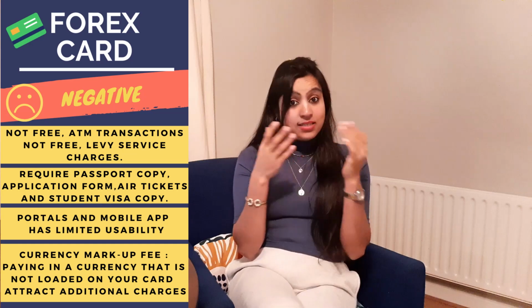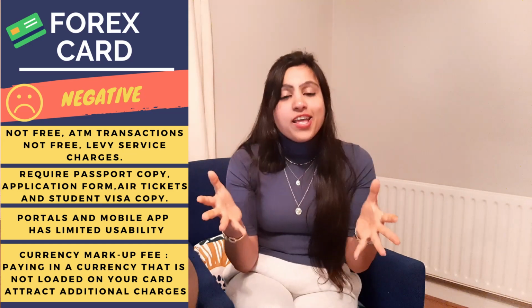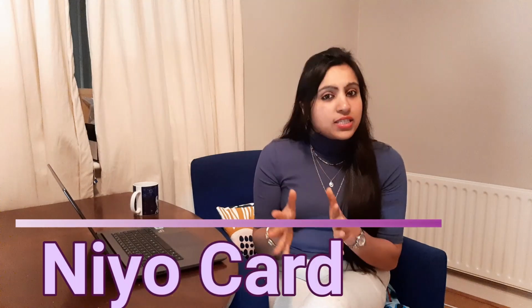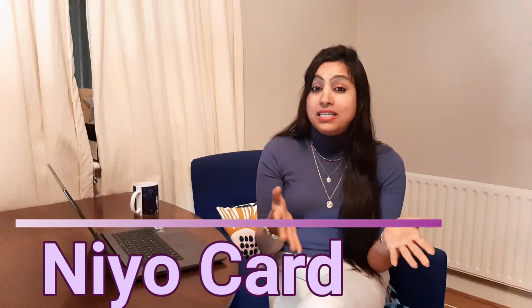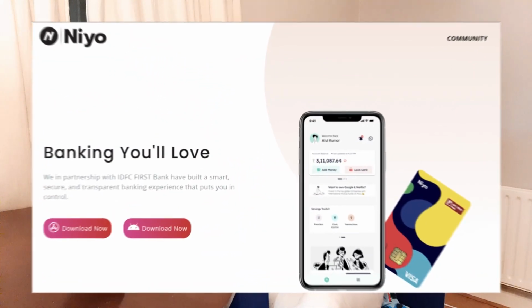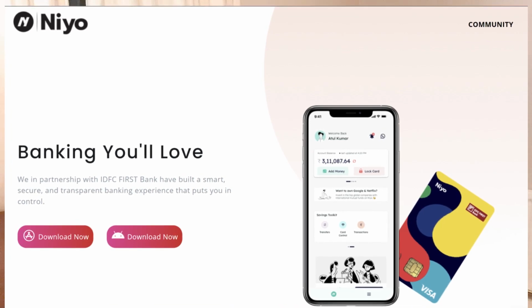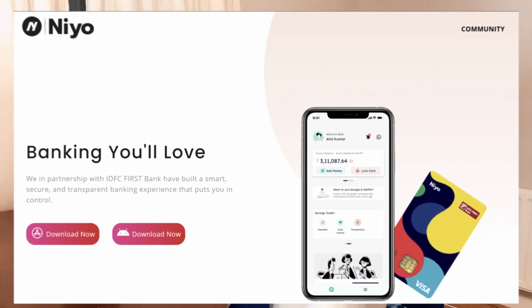But now let's see a new card. So guys, the third option is the NiyoCard. So it's kind of a forex card only. The NiyoCard has been launched with the bank called IDFC, and frankly I have not used this card, but I have heard so much about it, so I thought why don't I research about it. So I found really good things about this card.